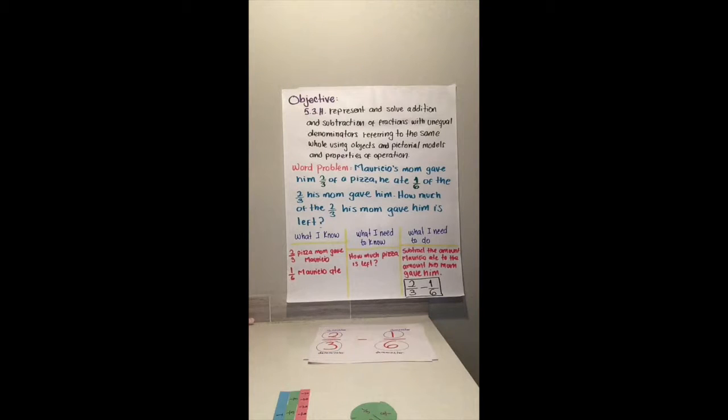Okay, the objective of the day is to represent and solve addition and subtraction of fractions with unequal denominators referring to the same whole, using objects and pictorial models and properties of operation. So the word problem of the day says Mauricio's mom gave him 2/3 of a pizza. He ate 1/6 of the 2/3 his mom gave him, and the question is, how much of the 2/3 his mom gave him is left?